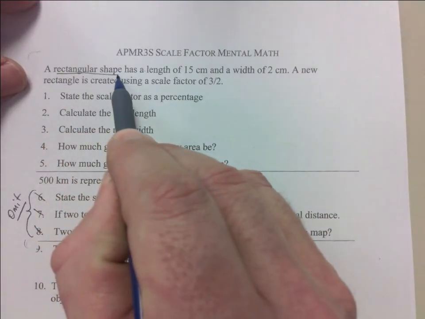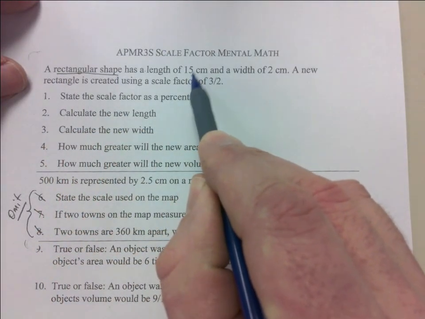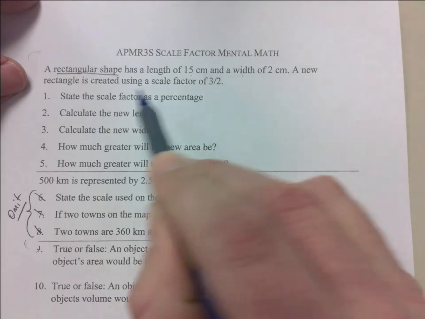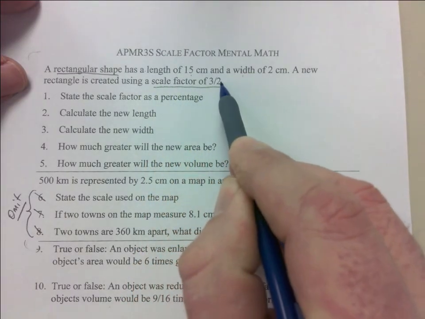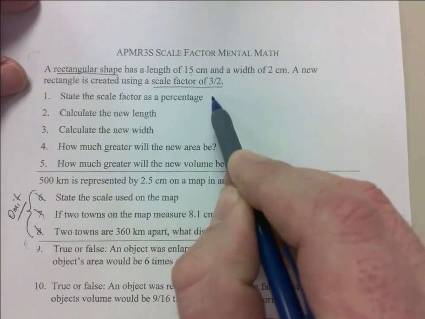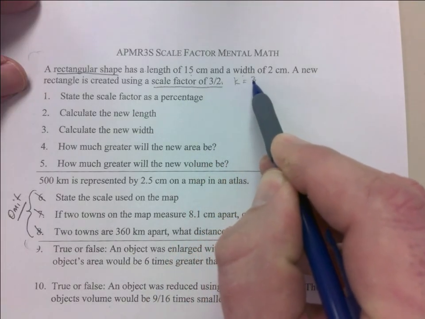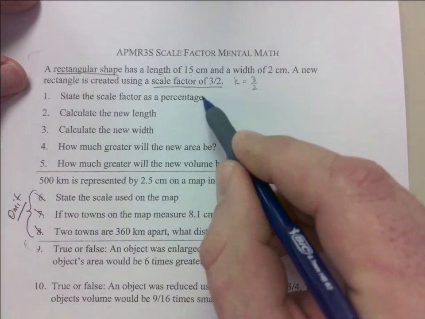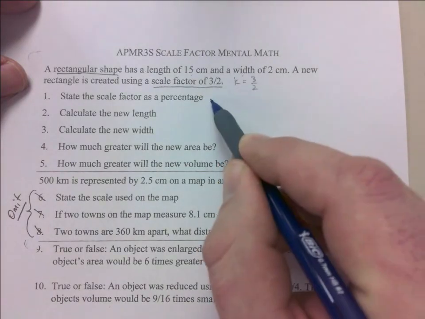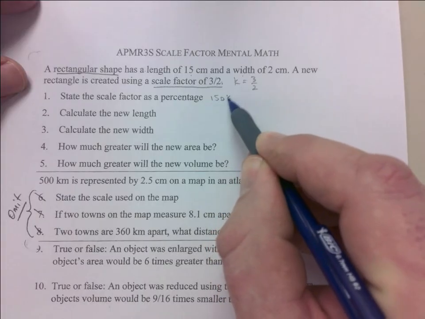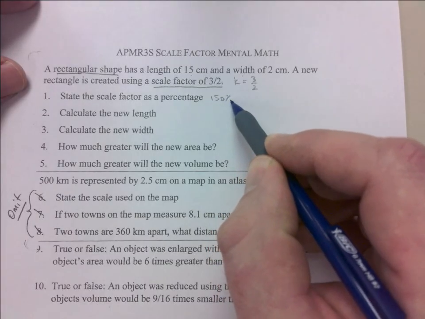So a rectangular shape has a length and a width. A new one is created using a scale factor of 3/2. State that scale factor, because we know this is the scale factor, stated as a percentage. You divide and multiply it by 100, so that'd be 150%. 1 mark.